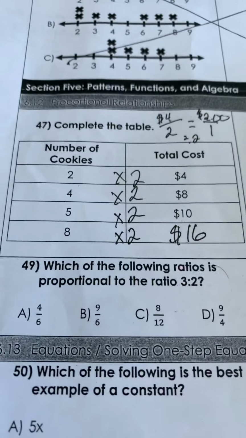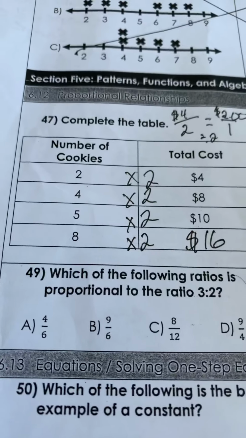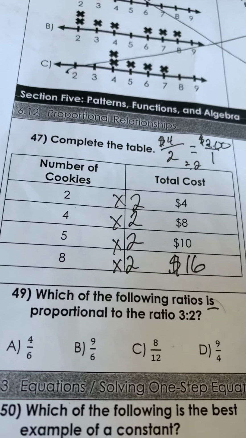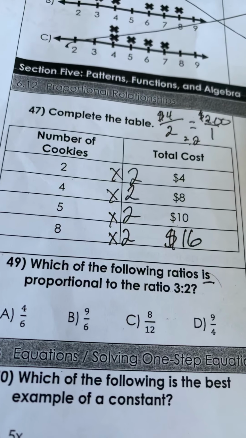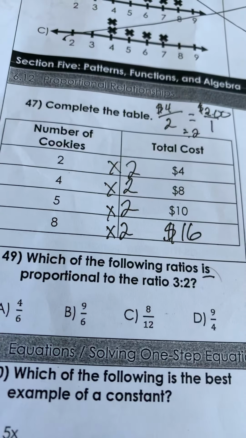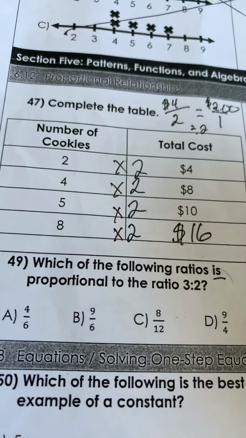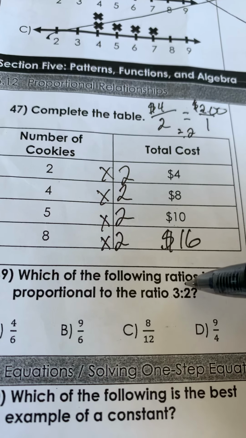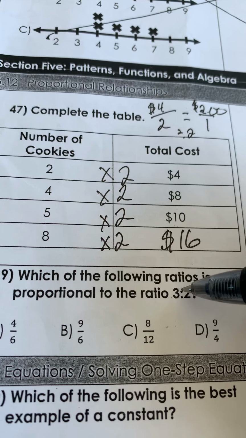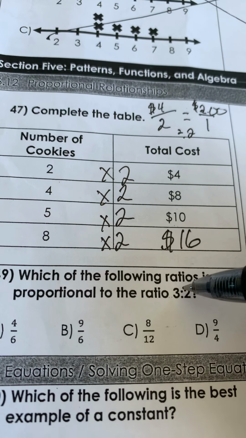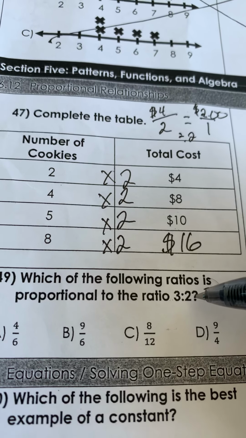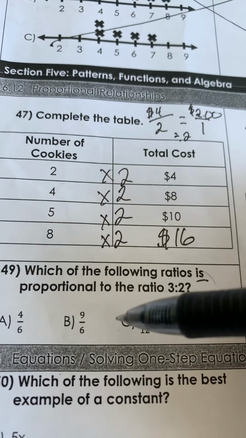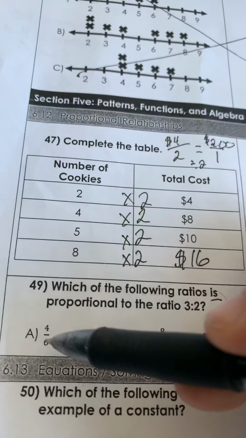Okay, all right, and 49, I forgot there was one more. Which of the following ratios is proportional? So 3 of them are going to be wrong. So 3 to 2. Now, what I probably should be able to notice, and what you should be able to notice very quickly, is the larger number is in my numerator. So it shouldn't turn out where I have a regular ratio like this or like this.